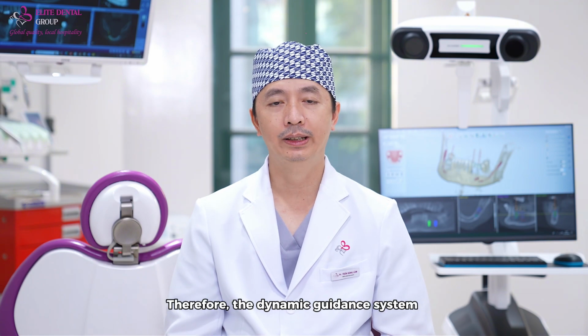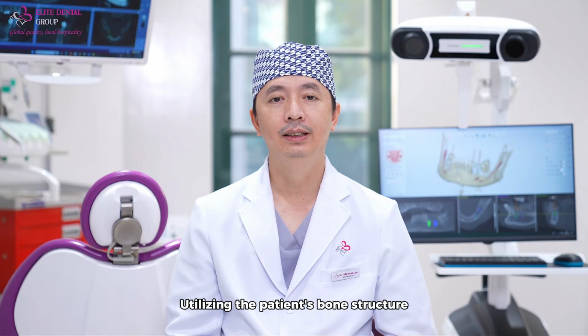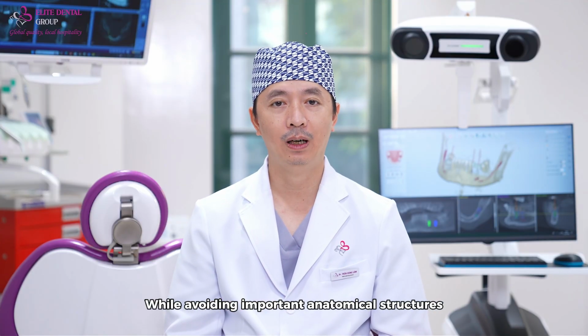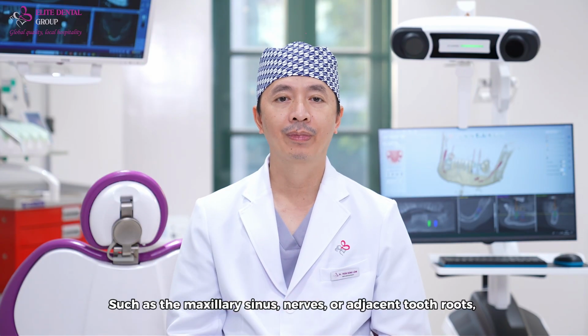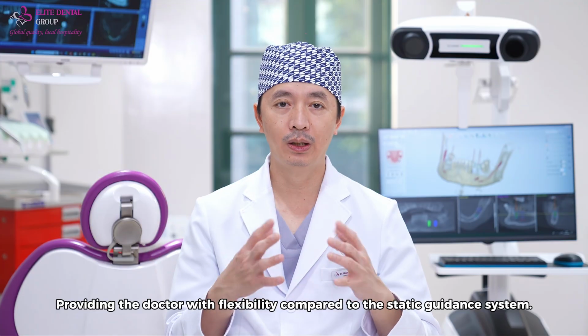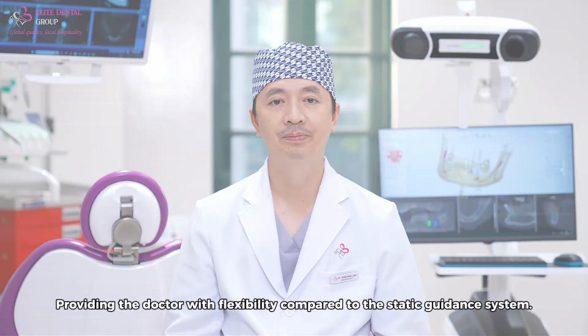Therefore, the dynamic guidance system will help the doctor place the implant very accurately, utilizing the patient's bone structure while avoiding important anatomical structures such as the maxillary sinus, nerves, or adjacent tooth roots, providing the doctor with flexibility compared to the static guidance system.